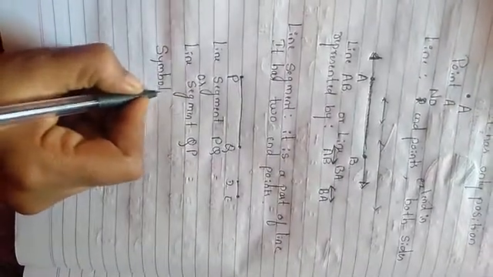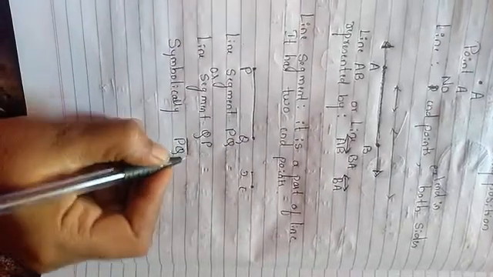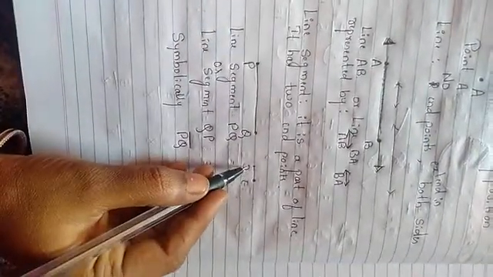Symbolically we can represent it. I have to show only this line. Don't show the arrow mark. This time we have to show only what we have drawn here. PQ or QP, and for this line segment, DE or ED.